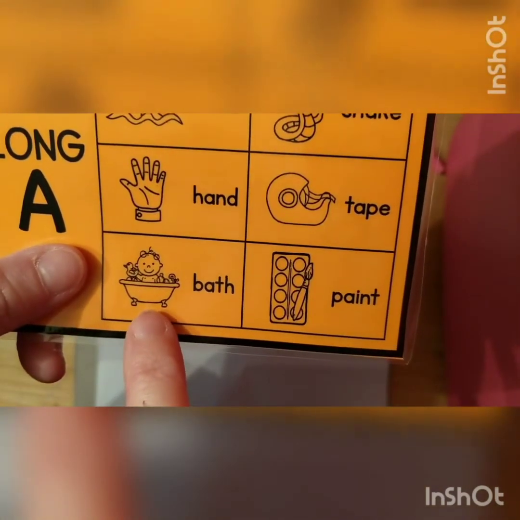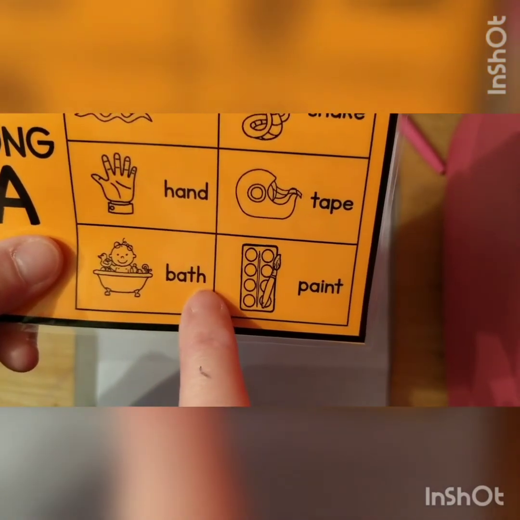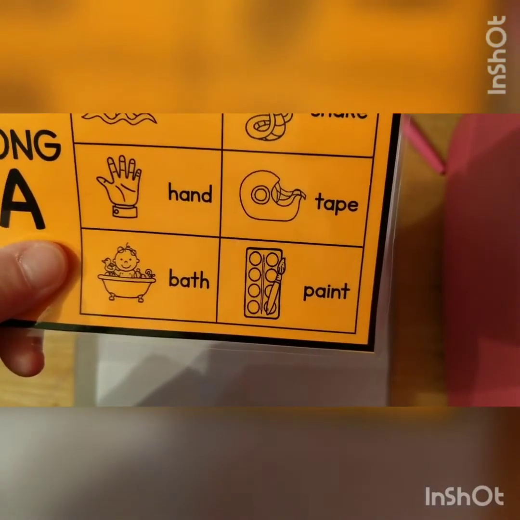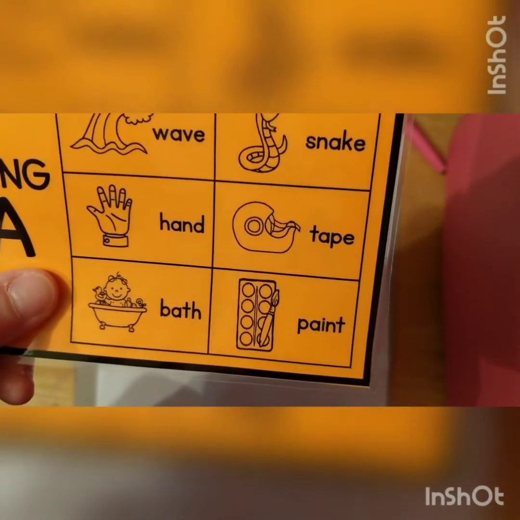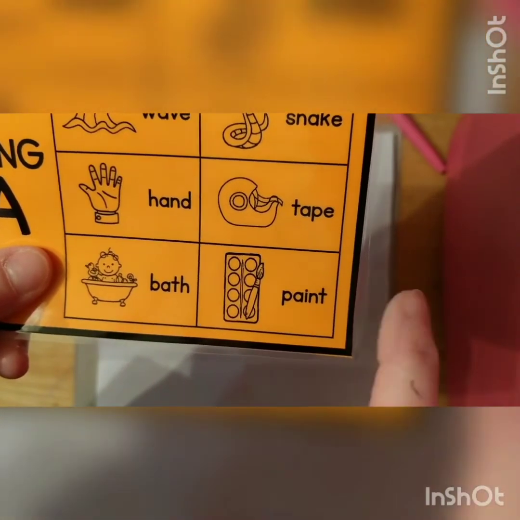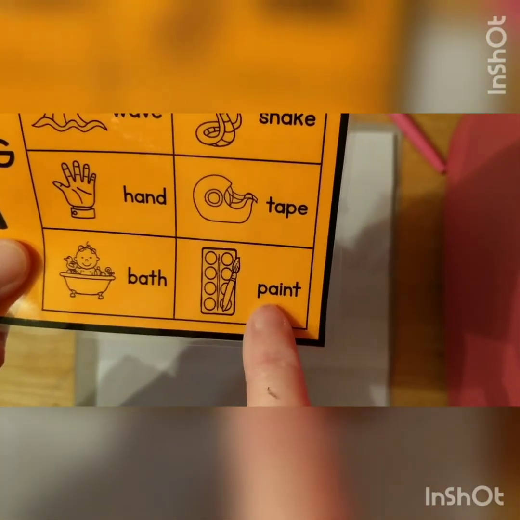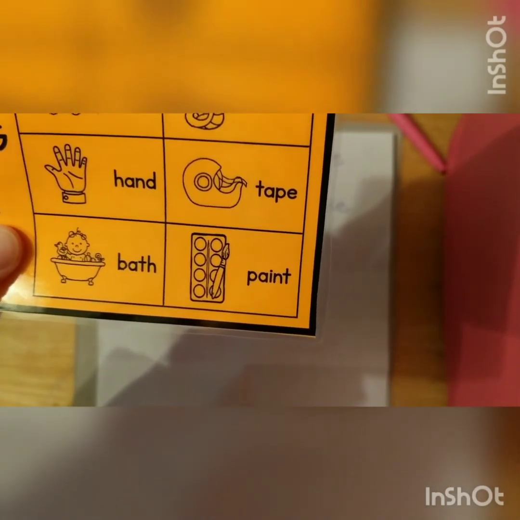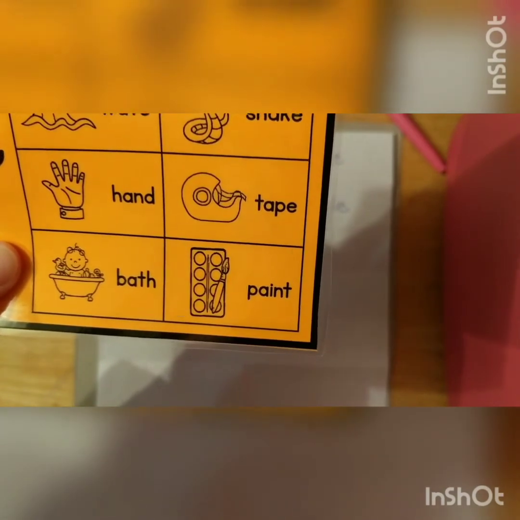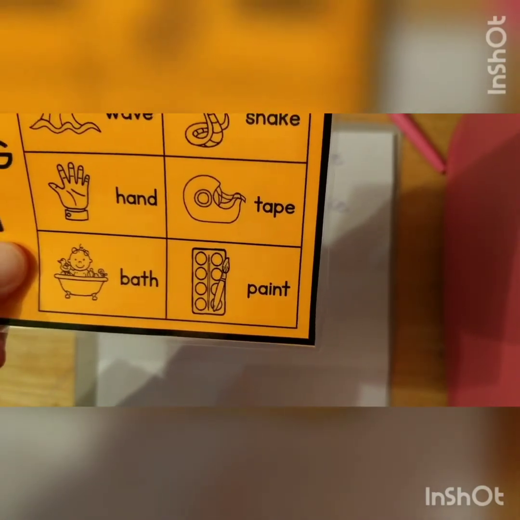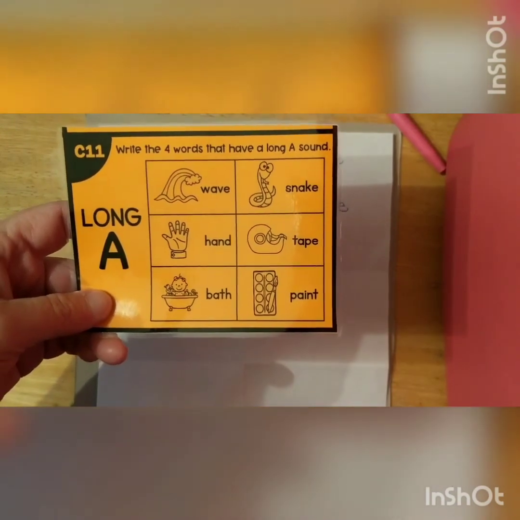This little kid down here is getting a bath. B-ath. Bath. Does it say A? Does it have the long A sound? If not, don't do anything. Paint. Does it have the long A sound? If it does, write it down. If it doesn't, don't do anything. Okay? Don't forget to take a picture of this side too and send it to me, all right?